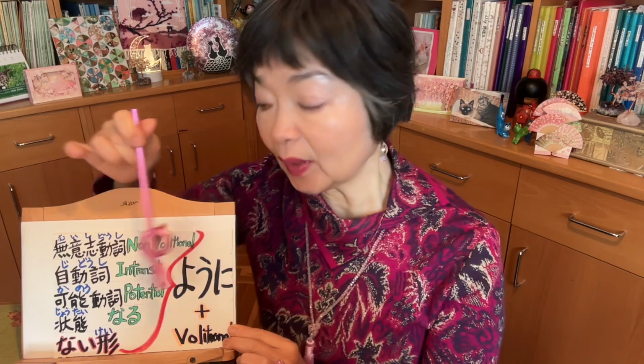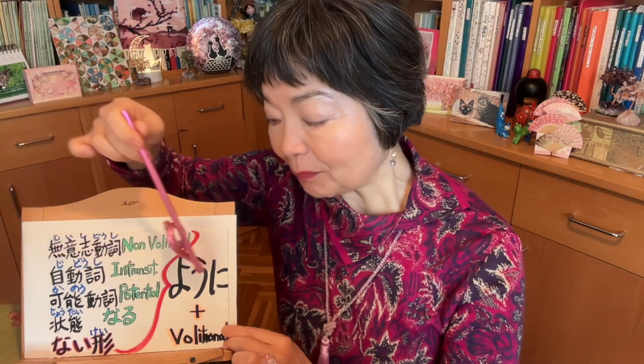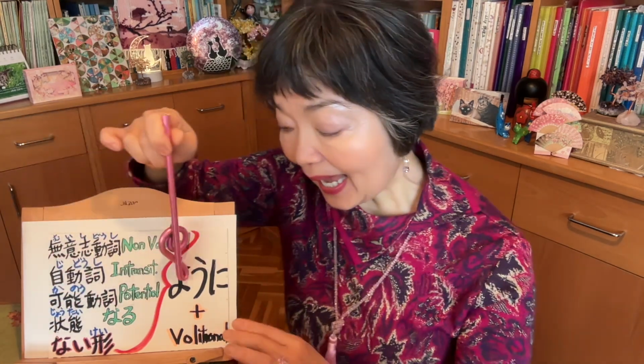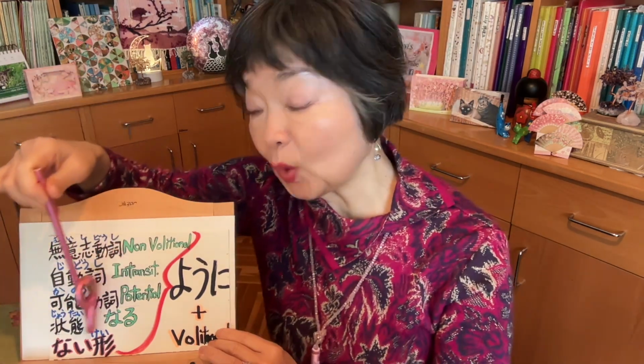The meaning is in order to or in order not to in the case of nai form. There are always 2 sentences before yoni and after yoni. The first part here before yoni, this is the subordinate clause, and after yoni, this is main clause. The subject of this subordinate clause, we don't use the particle wa, but we must change to ga.